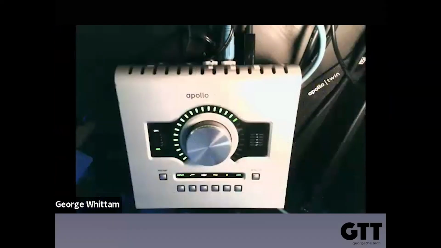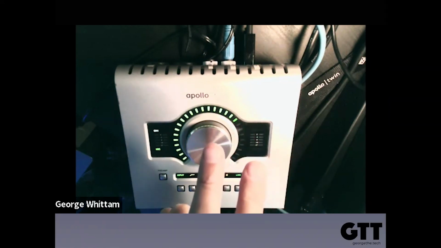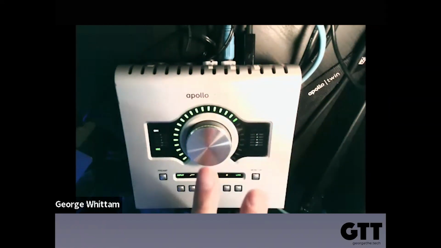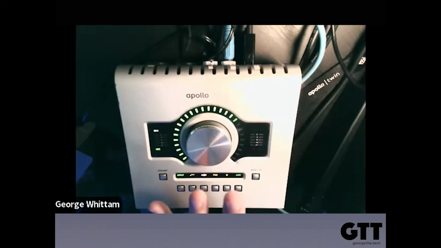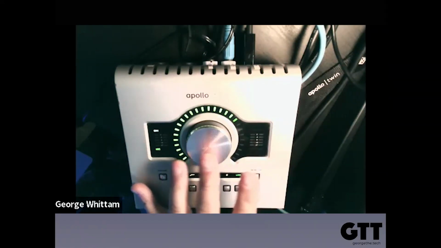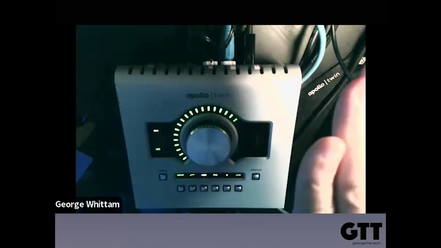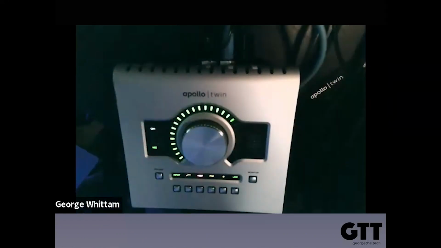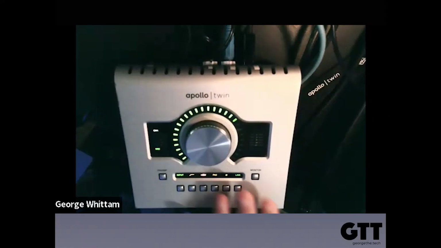Now this is the Apollo Twin Mark 1, or the first edition Duo, meaning it has 2 DSP chips inside. All that means is Duo means more DSP, aka more processing, so more plugins can be used simultaneously before it runs out of resources. So that's what this one happens to be. Let me see if I can make it more legible. There we go. That's a laser read.